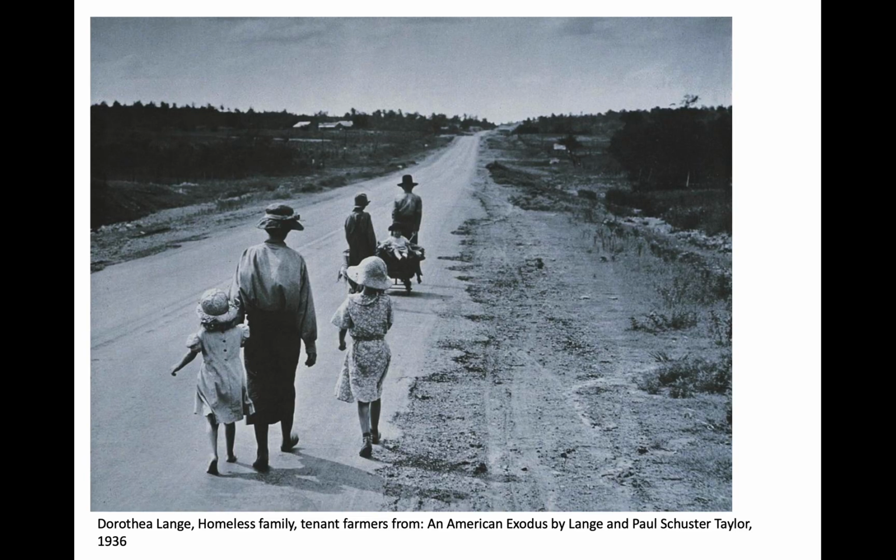Dorothea Lange also did a lot of other photographs. This is, again, a similar case to the ones in which we talked about space. This is called Homeless Family. We see a family that is going somewhere. We have this road that leads somewhere, and they are walking, and their shapes, the forms of the bodies, lead our eyes towards the horizon.